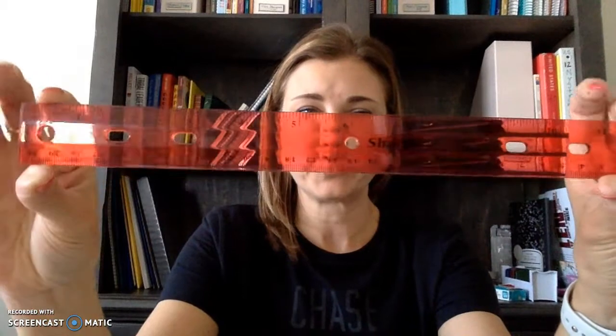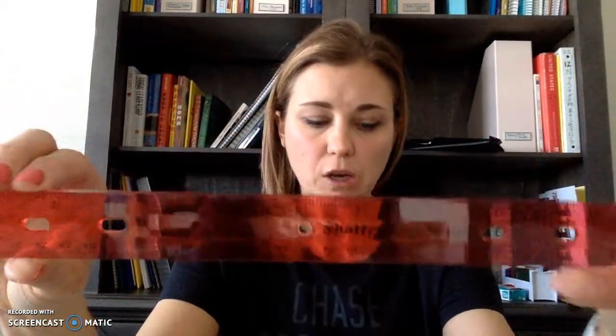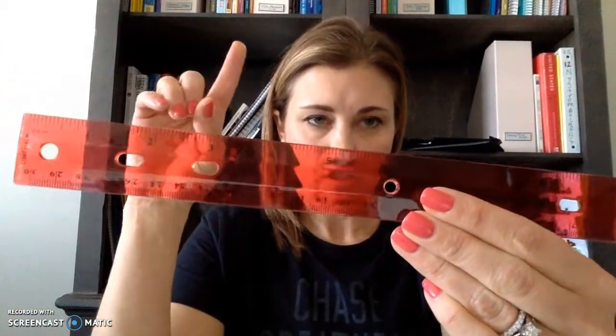Let's review some vocabulary before we get started. First of all, I want to talk about perimeter. Perimeter is measured with like a ruler. It's a length measurement. We use centimeters. Here's our centimeters. We have inches.